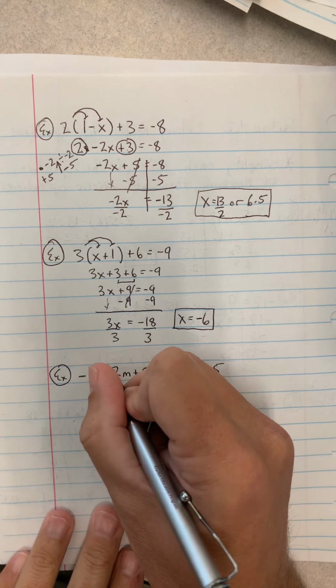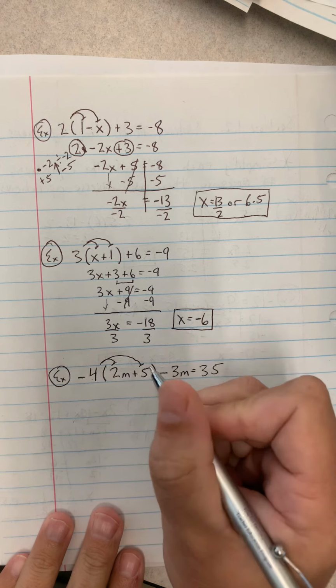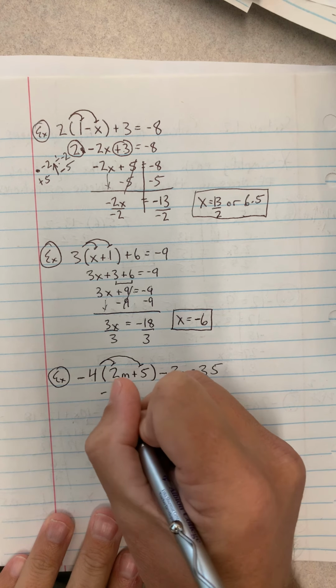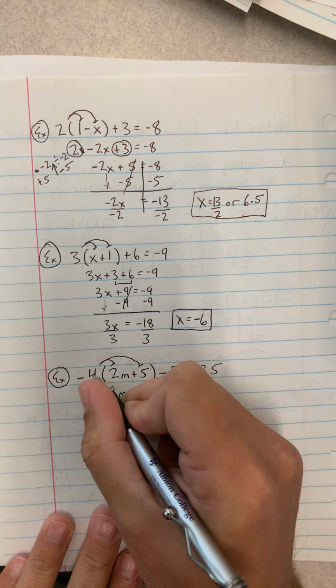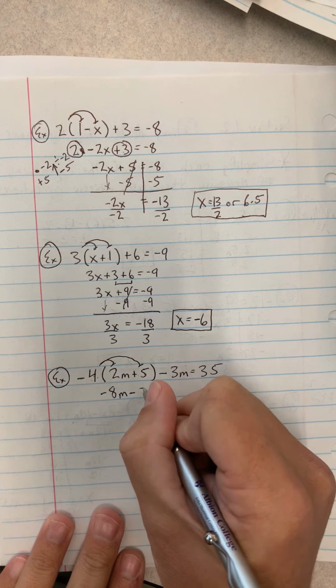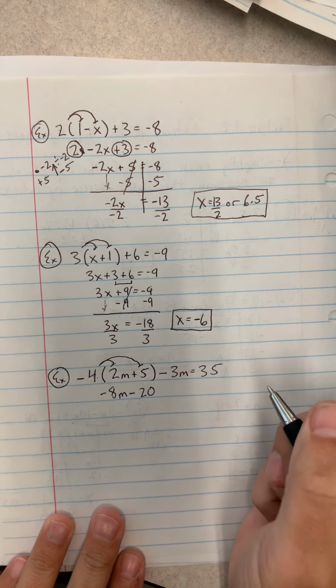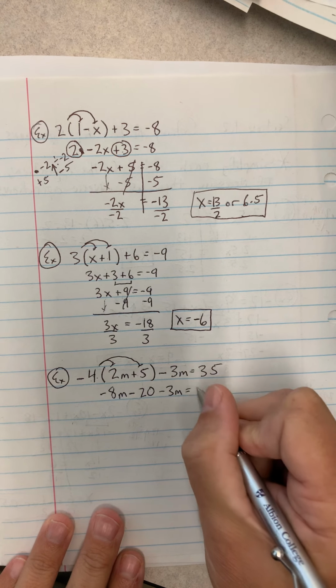Hopefully this worked out for you. Hopefully, again, you noticed you had some distribution. Negative 4 times positive 2m, negative 8m. Negative 4 times positive 5, negative times a positive would give me a negative. 4 times 5 is 20. And I've got my minus 3m there still is equal to 35.